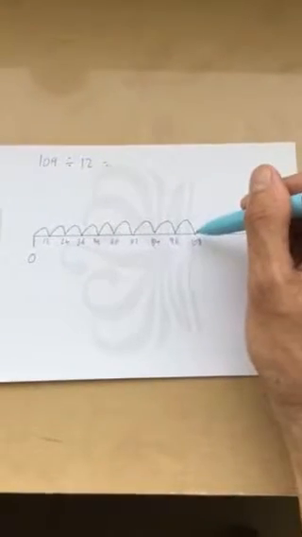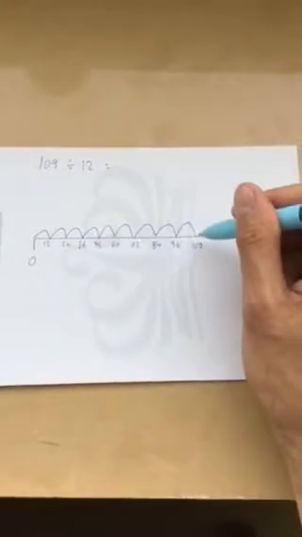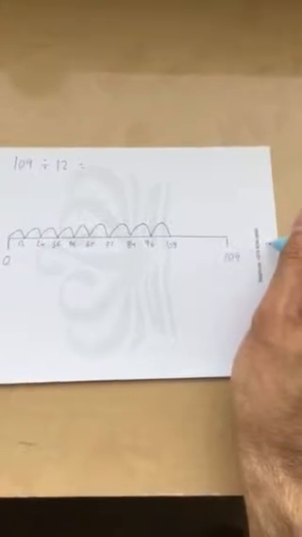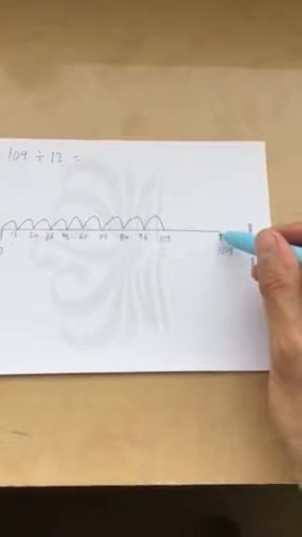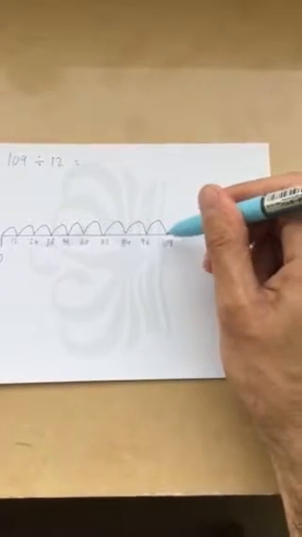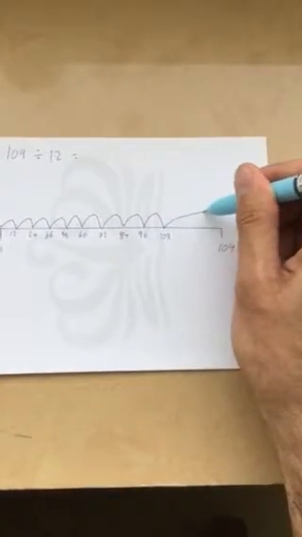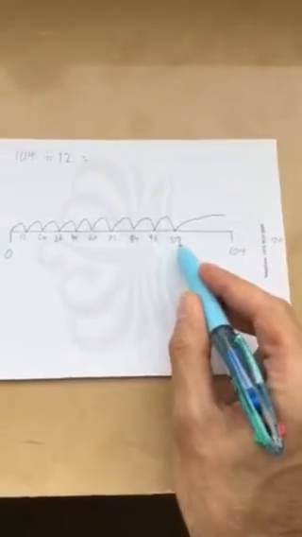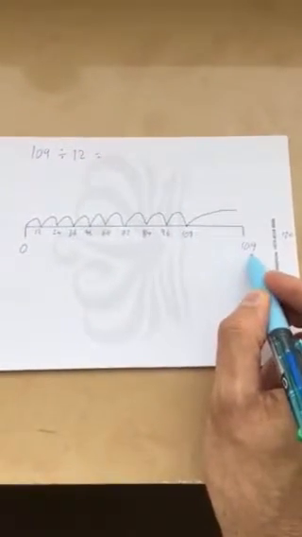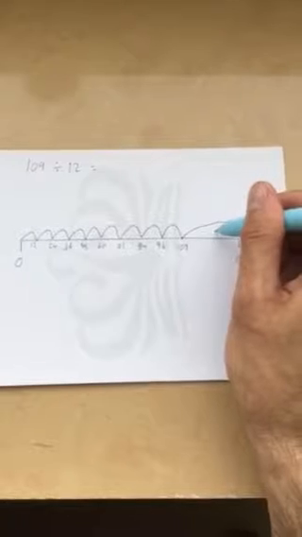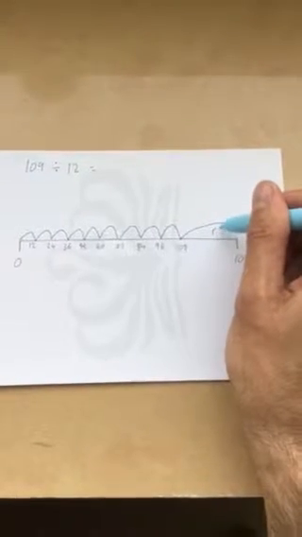So if I did another jump of 12, I would actually go past the 109, and I would be going to 120. But I don't want to do that. I just want to get to 109. So what's the difference between 108 and 109? The answer is 1, and this becomes our remainder.